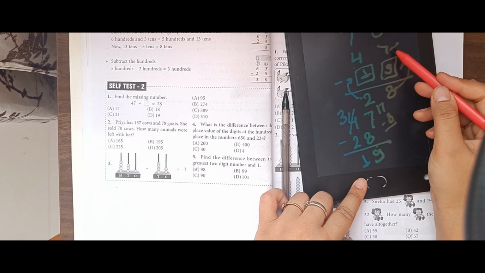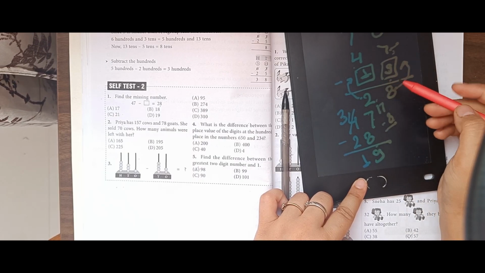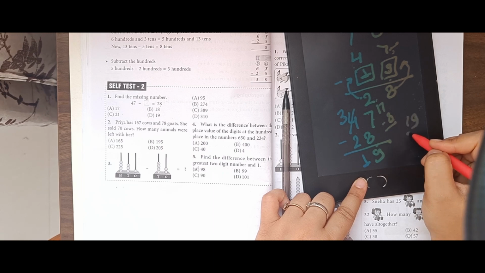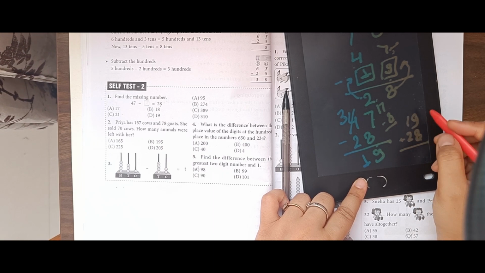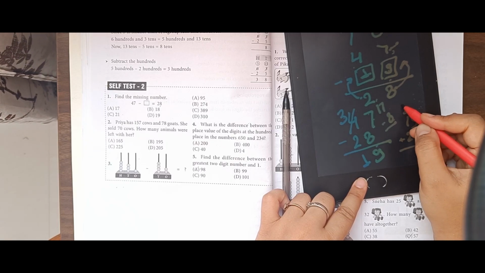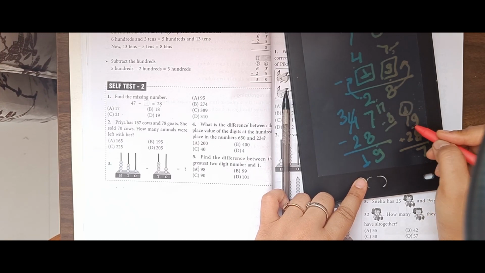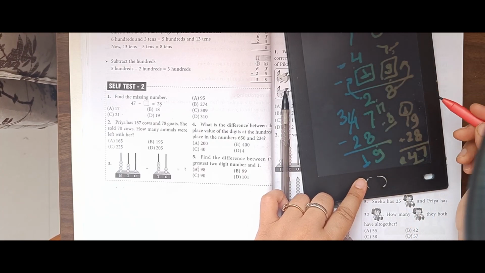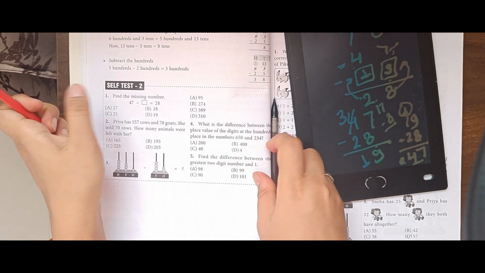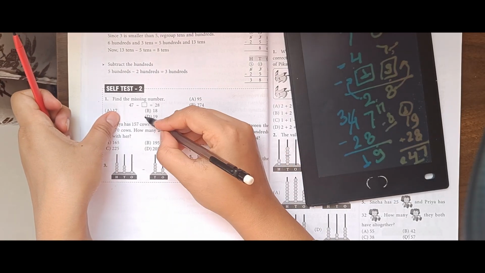So if we again add these two numbers, 19 plus 28, we get 8 plus 9, 17. 1 carry over, 1 plus 1, 2 plus 2, 4. So this and this number will be the same. So the answer is 19.